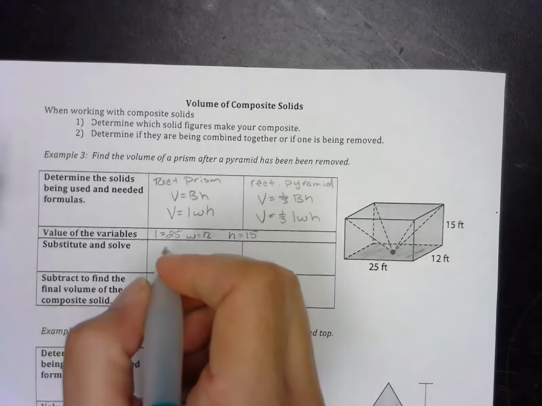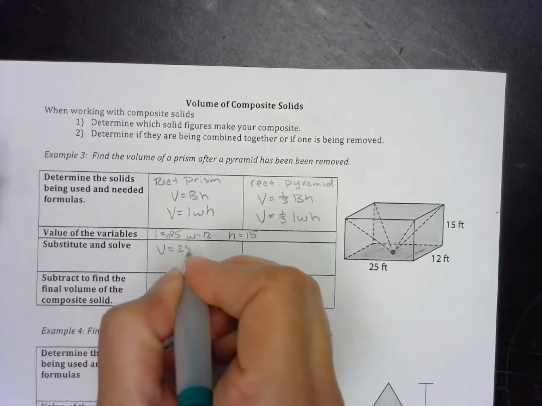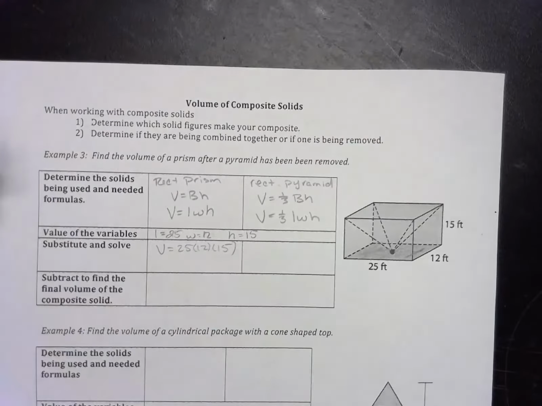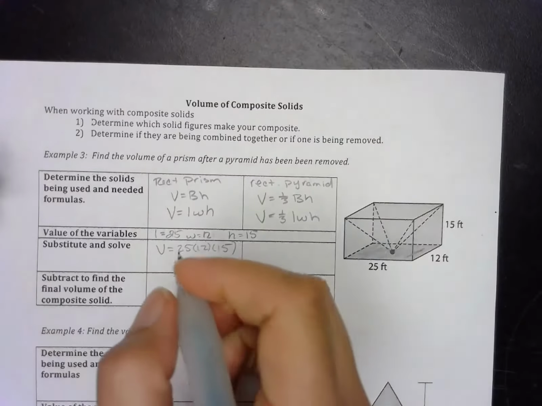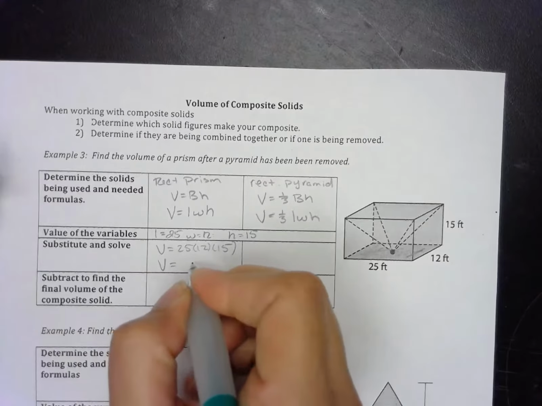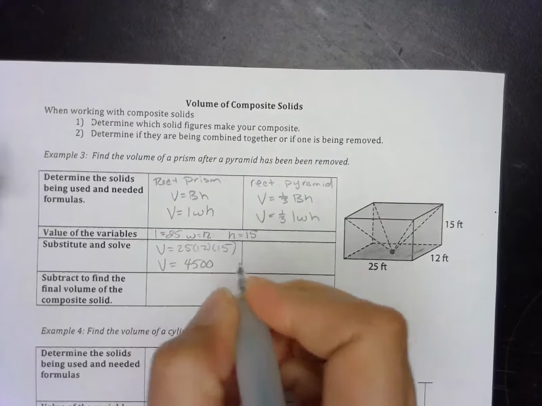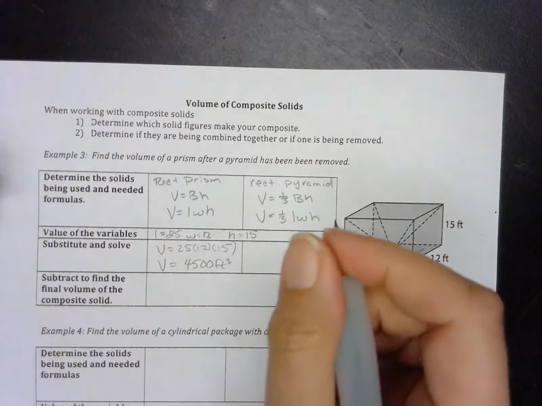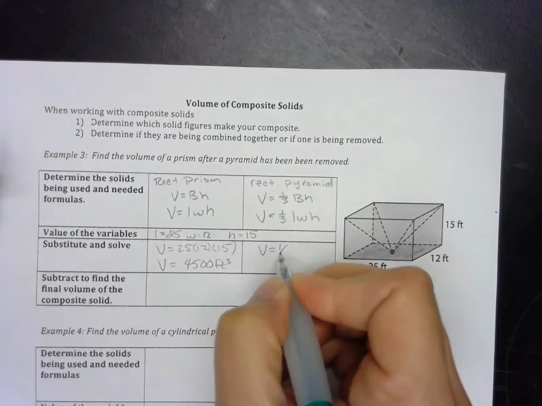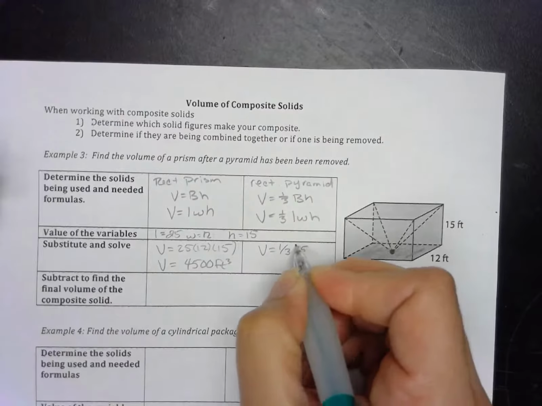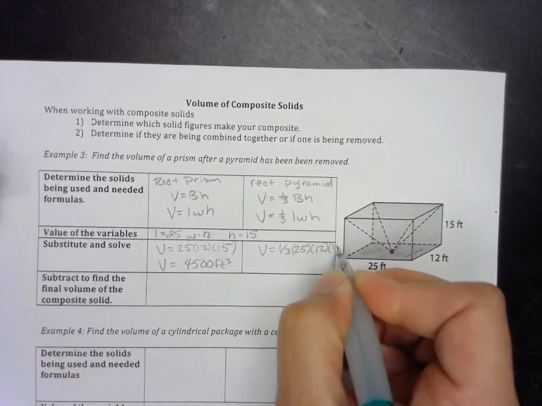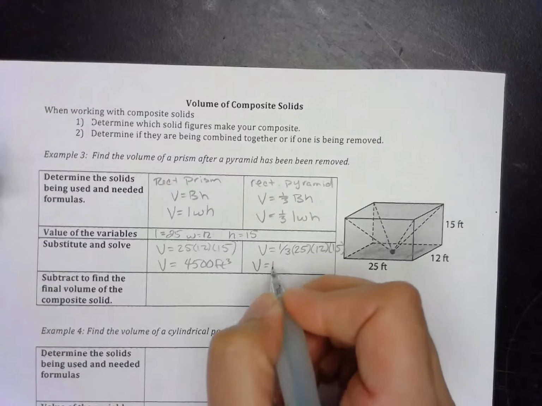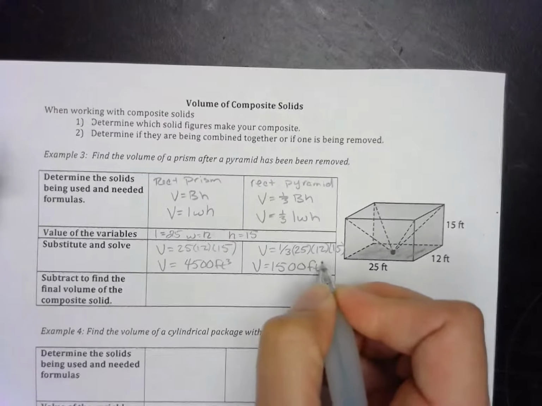And then we're just going to substitute these numbers in here. Volume equals 25 times 12 times 15. And so the volume of the prism is 4,500 feet cubed. Remember, we're dealing with volume now, so it's cubic. And we'll do volume is 1/3 of 25 times 12 times 15. So the volume of the pyramid that's being drilled out is 1,500 feet cubed.